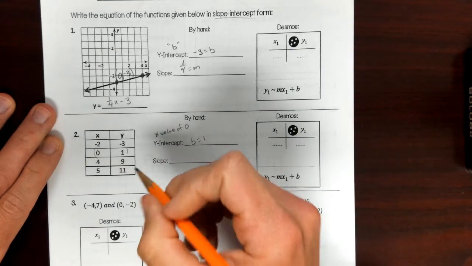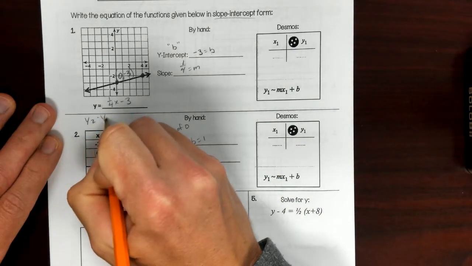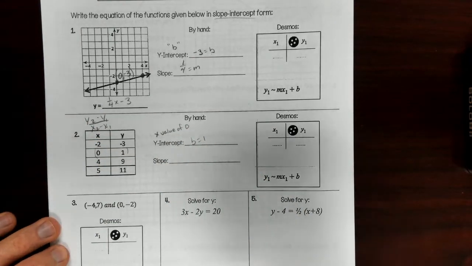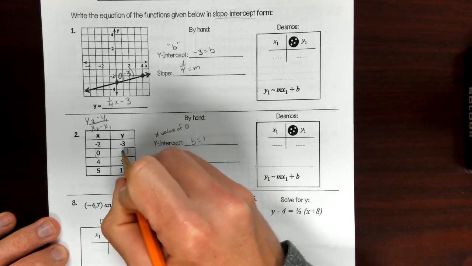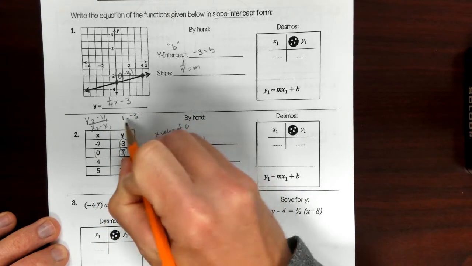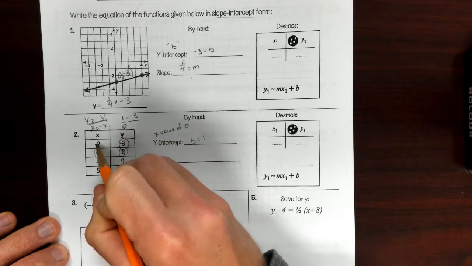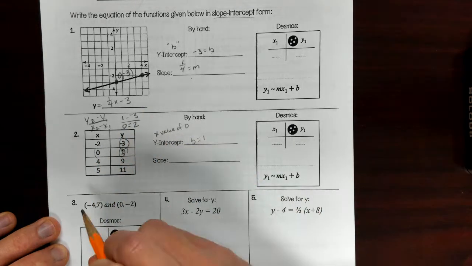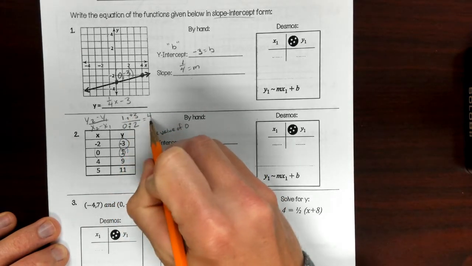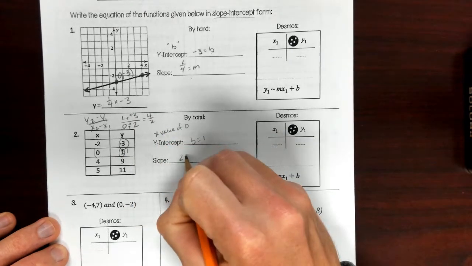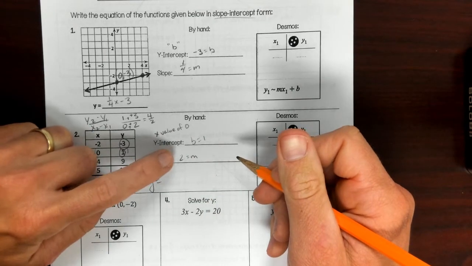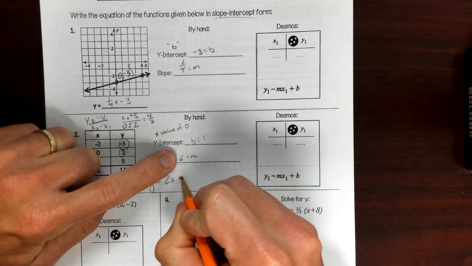Now, in order to find your slope, you're going to take y2 minus y1 over x2 minus x1, change in y over change in x. So I'm just going to use these 2 points. y2 is going to be 1 minus y1, which is -3, over x2, which is 0, minus x1, which is -2. Minus and negative, you can change. 1 plus 3 is 4. Change, and make it 2. 4 divided by 2 is 2. That's M. So once again, we plug into our slope-intercept form: y equals Mx plus B.